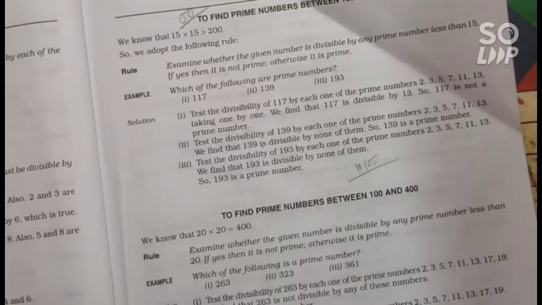But after 100, how can you identify whether any number will be prime or not? 100 পর্যন্ত তোমরা প্রত্যেকে প্রাইম নাম্বার শিখেছো যে 1 থেকে 100 এর মধ্যে কি কি প্রাইম নাম্বারস আছে. But today you will know how you can identify after 100 which numbers will come. How can you identify whether those numbers are prime or not?